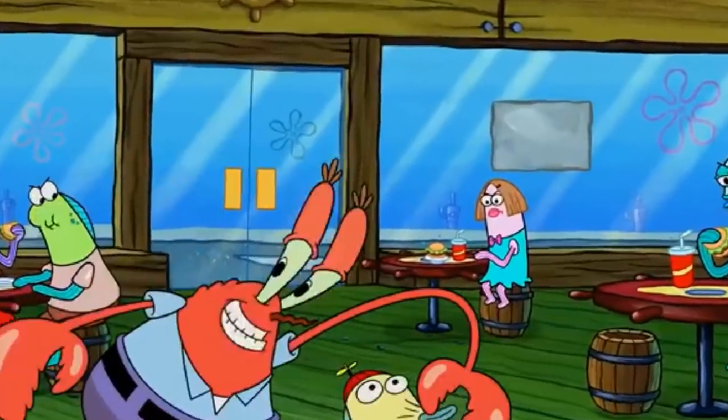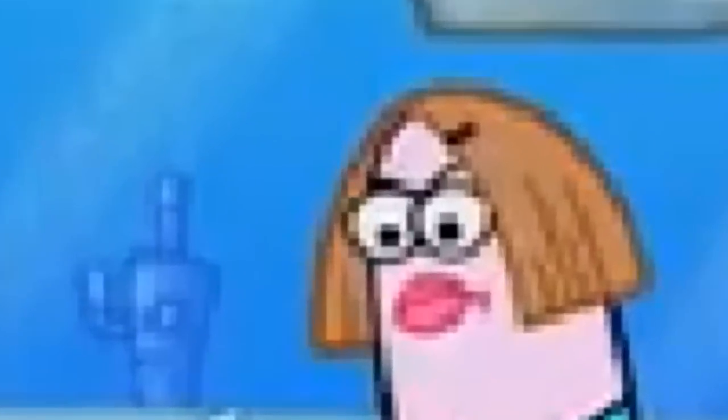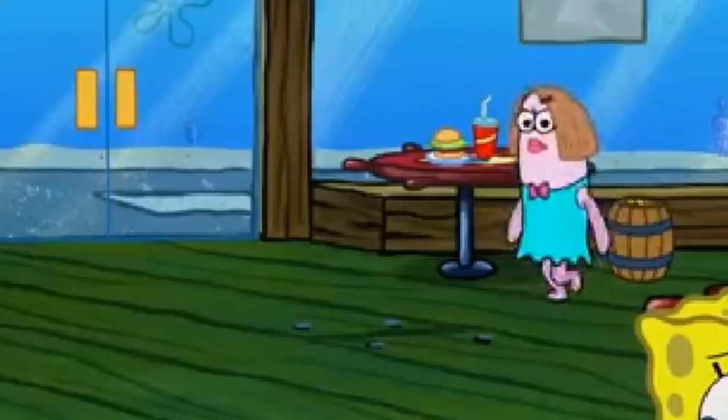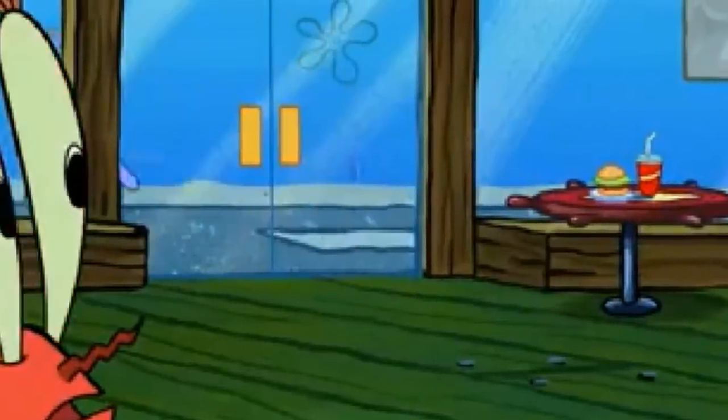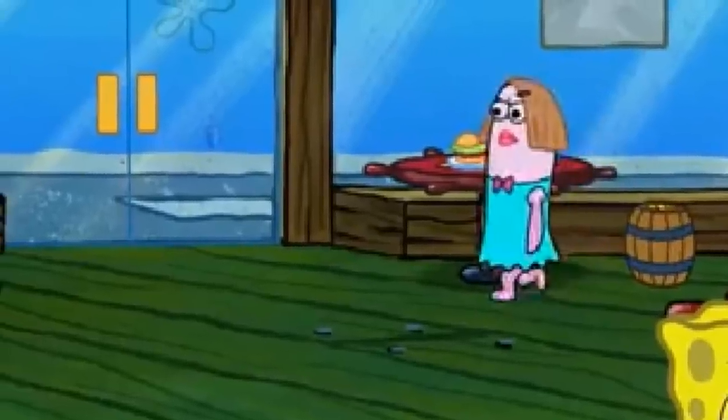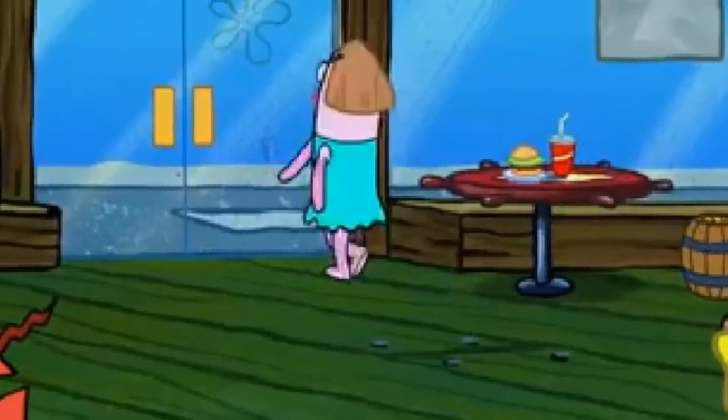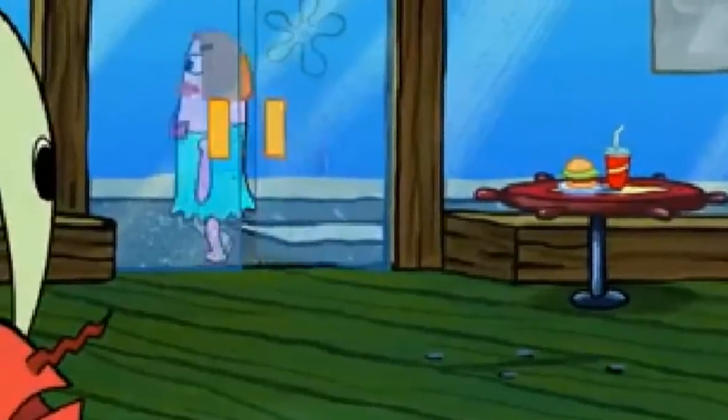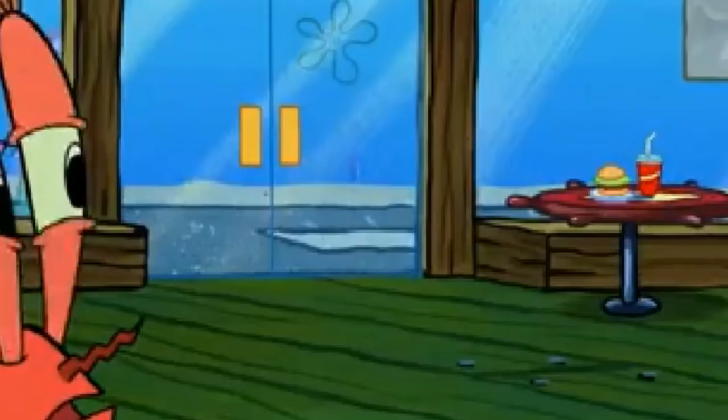When we zoom into the fish in the background, take a look at her eyebrow. She's missing an eyebrow. But keep watching as she walks through the Krusty Krab. It switches, and it comes back, and it reappears. This is actually one of the freakiest animation slip-ups I've ever seen.